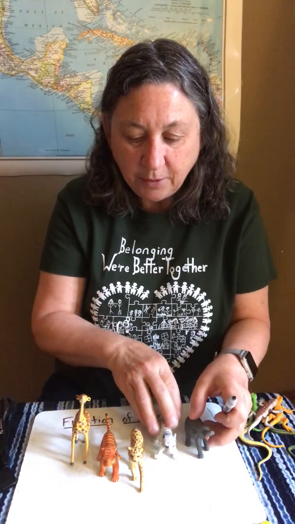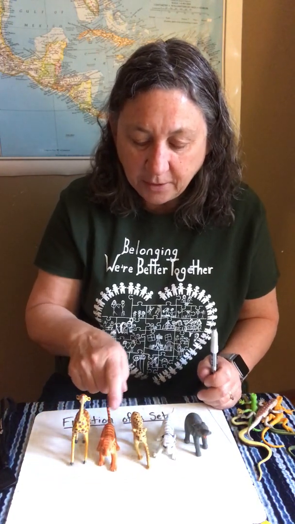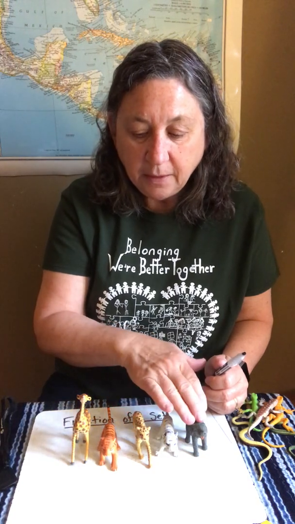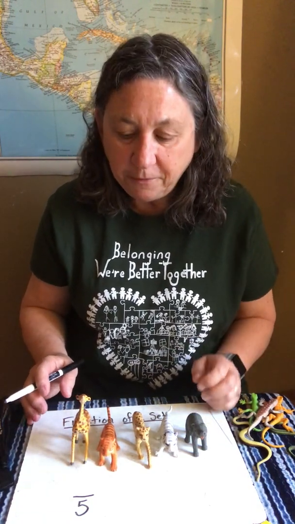So I'm going to move them back a little bit. And you can see that I have a giraffe, a tiger, I think this is a leopard, this is a snow tiger, and a little elephant. So I could ask a fraction question about these. The first thing I need to find out is how many are in this set. And if you count, you'll see that there are 5 animals. So whatever question I ask is going to be out of 5.